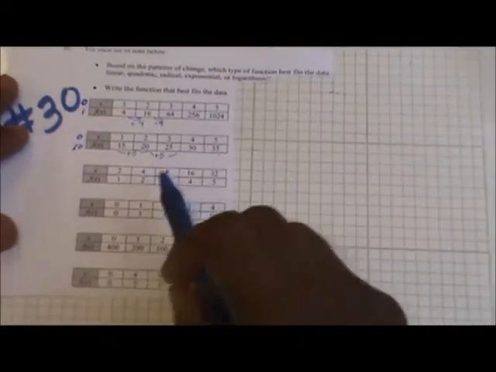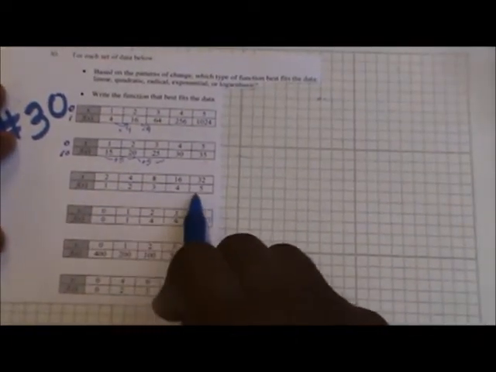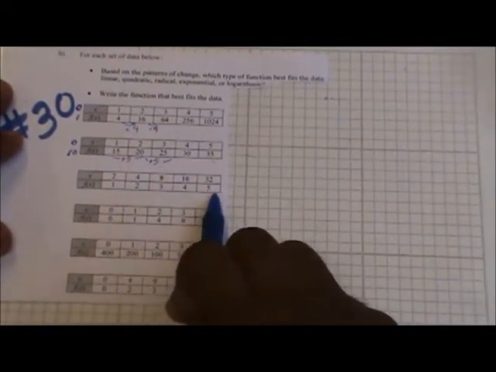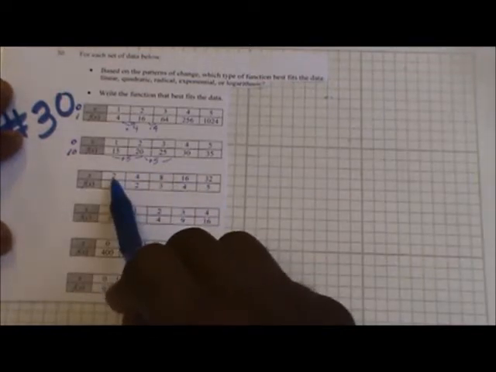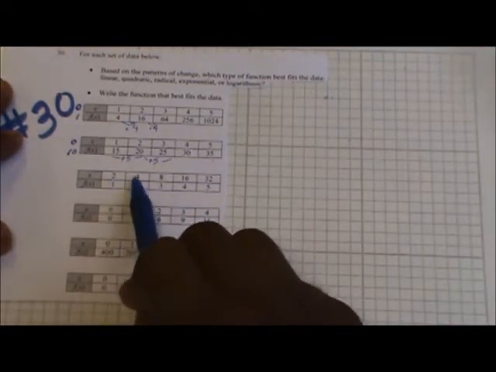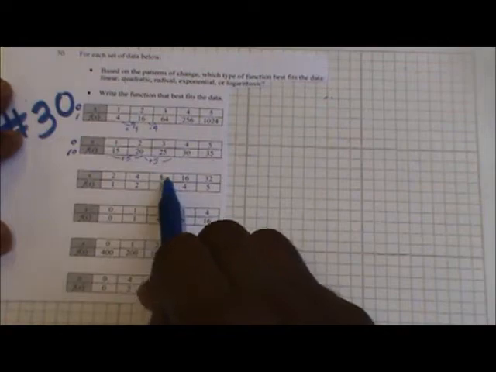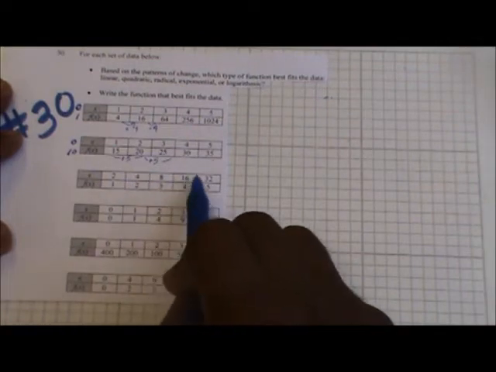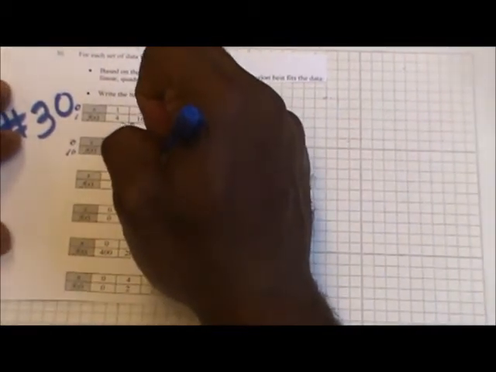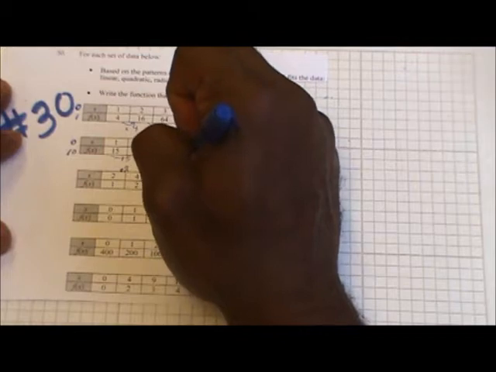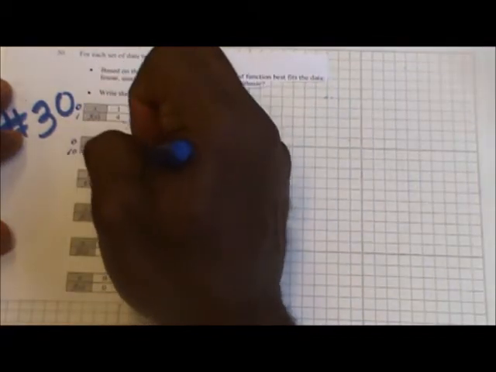Now, next one. Well, the increasing by 1 is in my x's, but in my y's it looks like 2, 4, 8. Not 2, 4, 6, but 2, 4, 8, 16, 32. So it looks like I'm multiplying by 2, or you could say you're doubling.